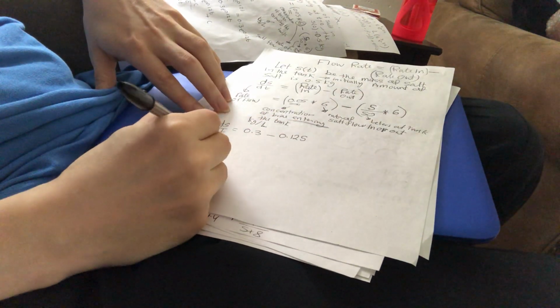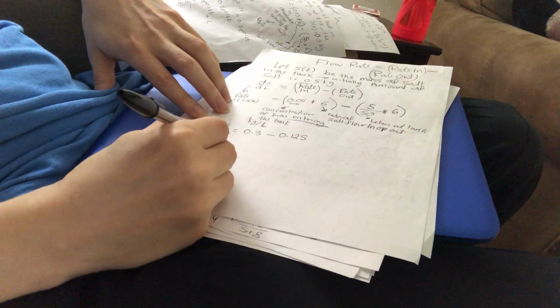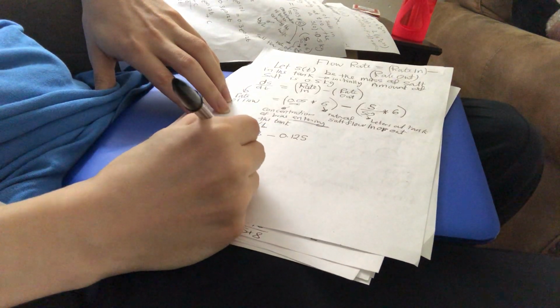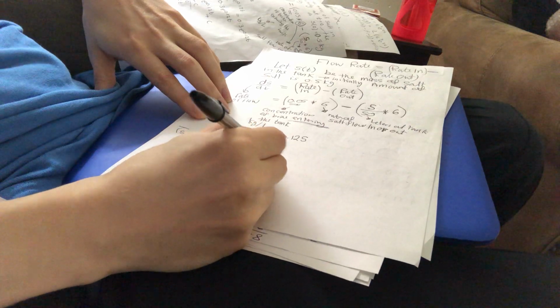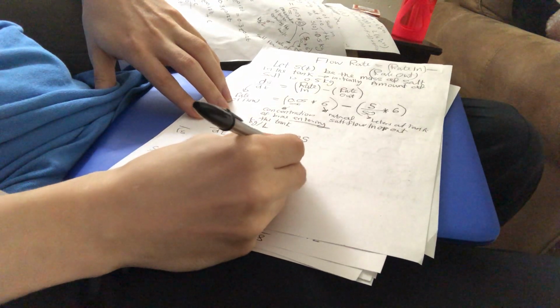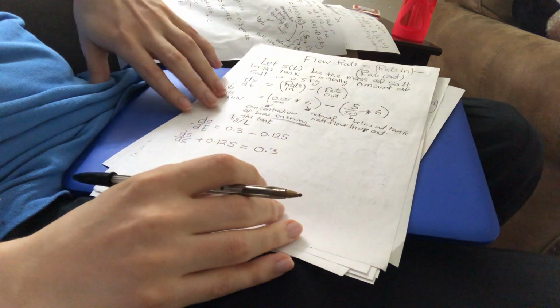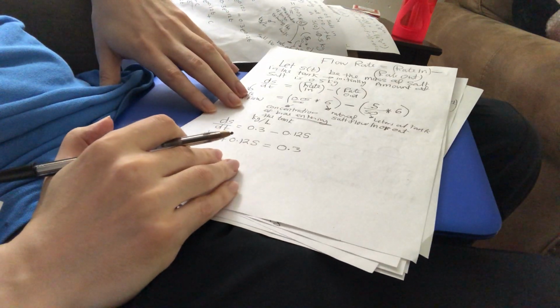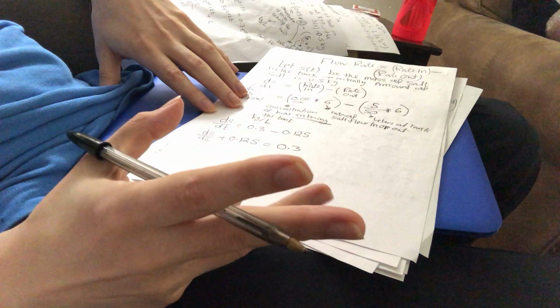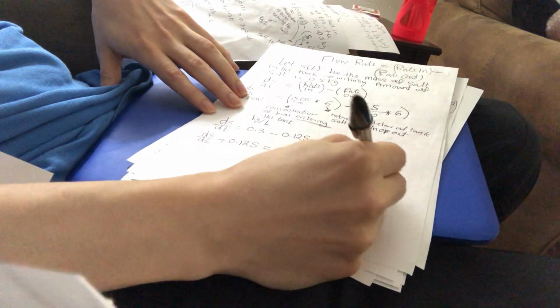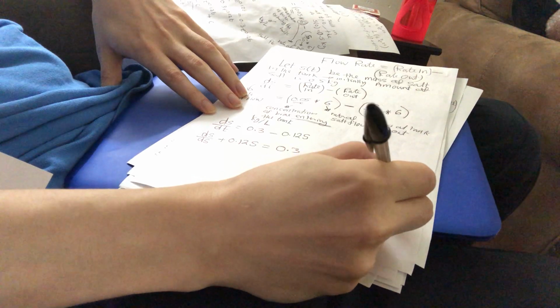So if I bring this over, you have ds over dt plus 0.12 s equals 0.3. This was at the very beginning of the course, probably worksheet 1 or maybe 2. This is the one involving the integration factor, the linear.